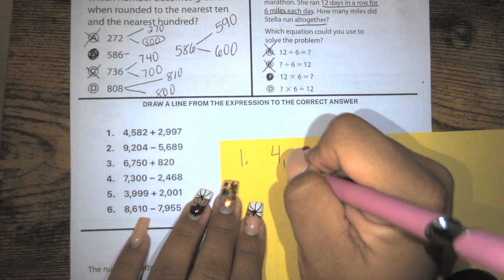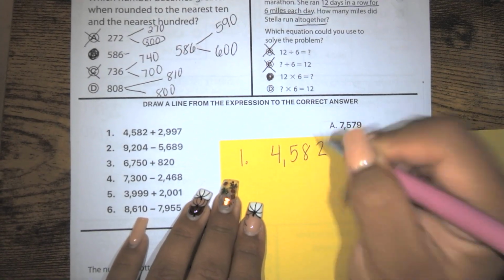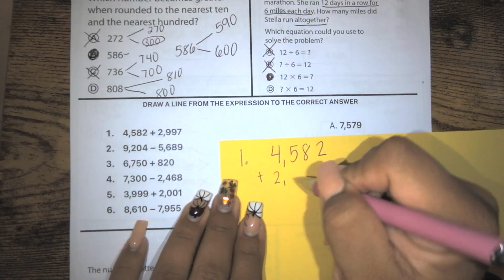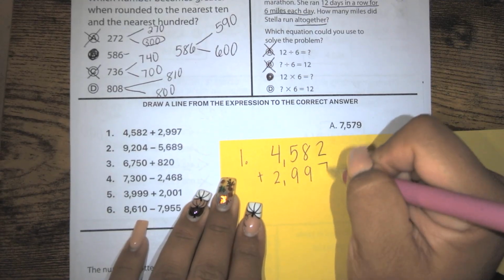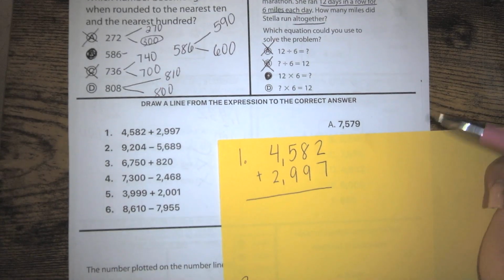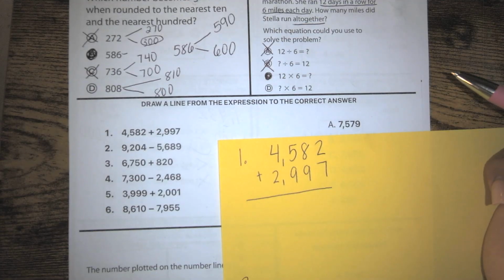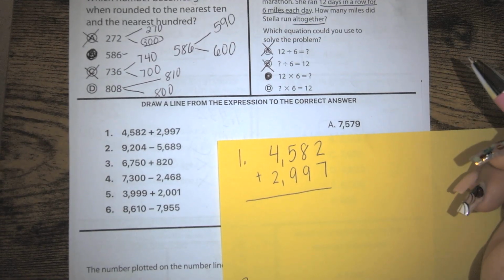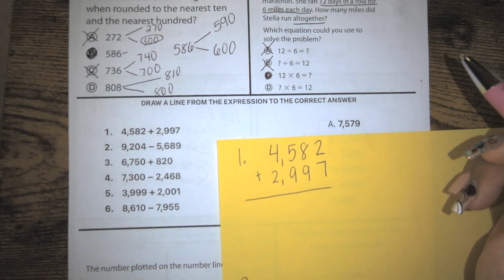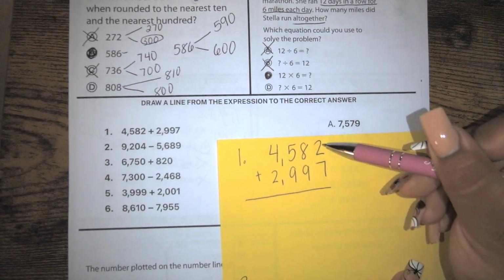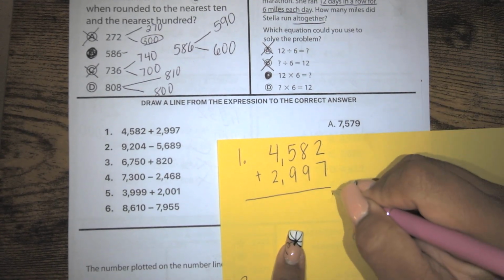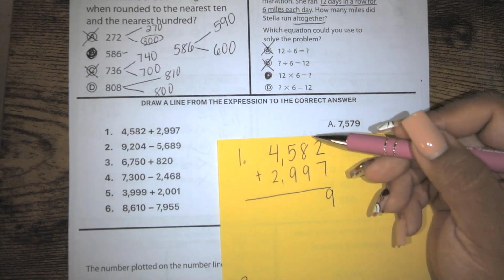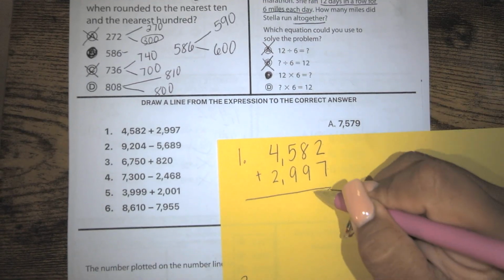So here we go. Number 1, 4,582 plus 2,997. Help. I need help. I don't know what's going on. Where am I starting? The ones, thank you. 7 plus 2 is 9. 8 plus 9 is 17.